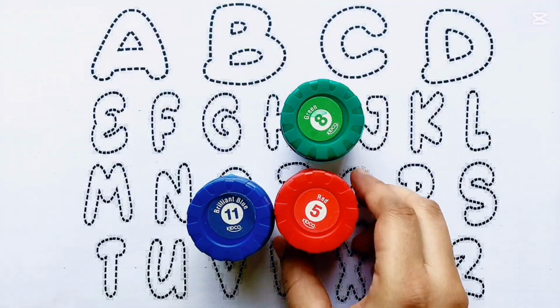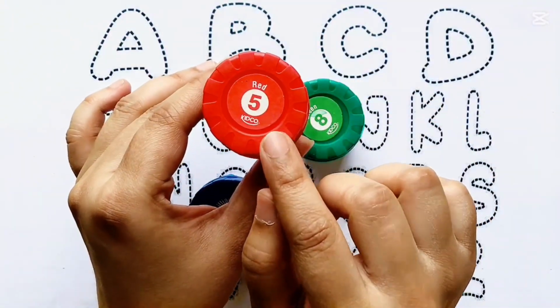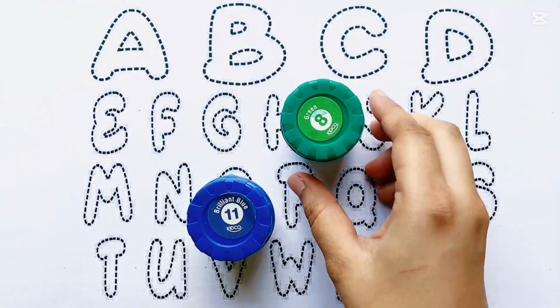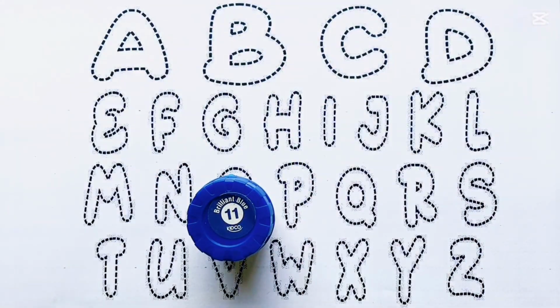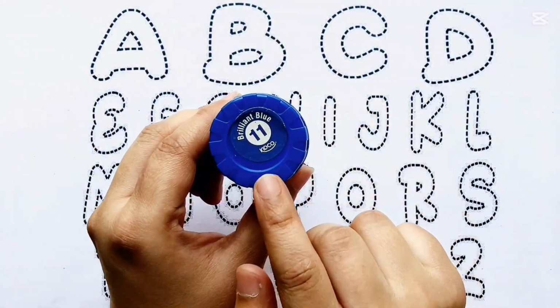Color, red color, green color, blue color.